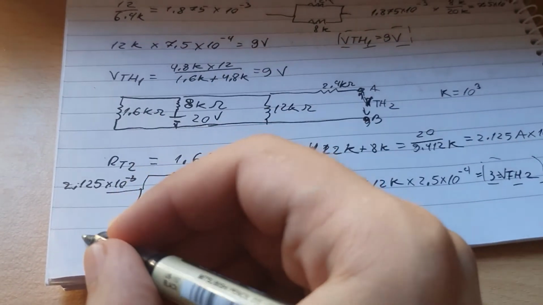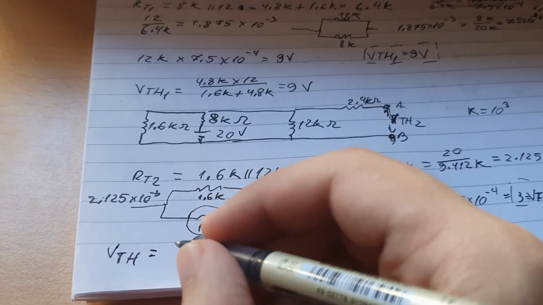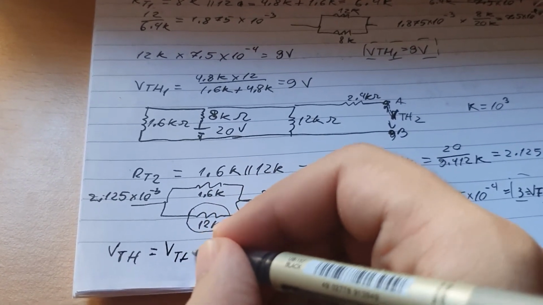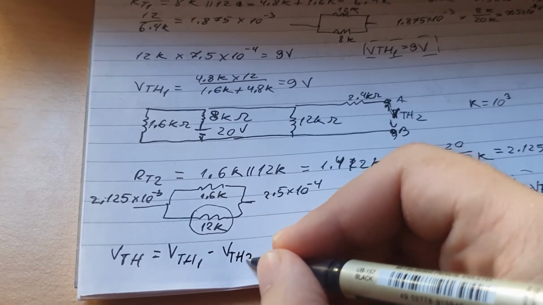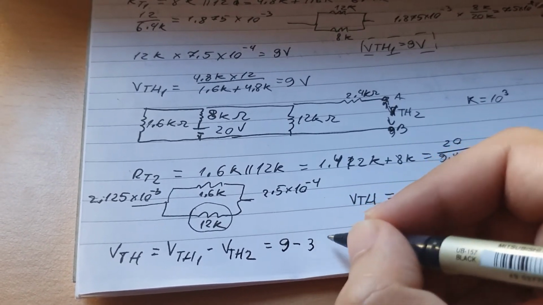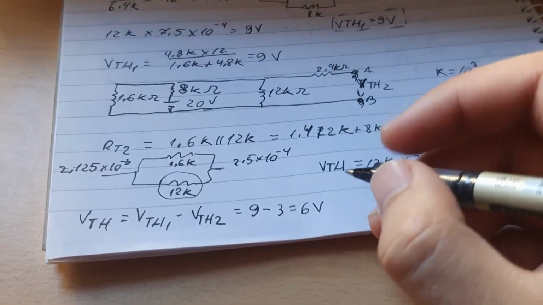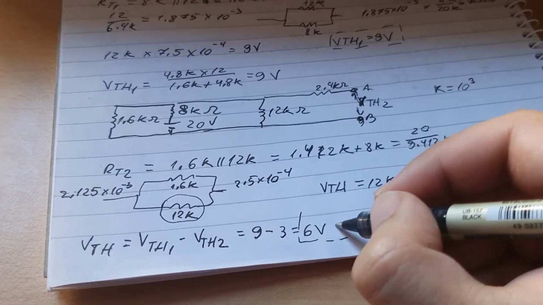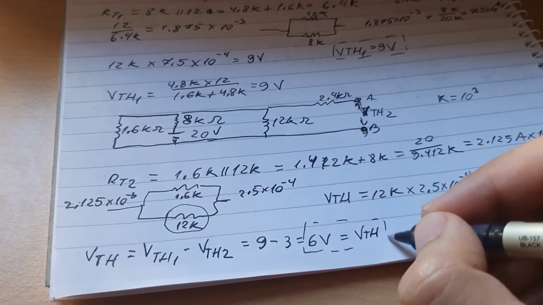Right now, VTH will be equal with VTH1 minus VTH2, and that would be equal with 9 minus 3, which is 6 volts. And there you go. We got the answer that VTH is equal with 6 volts.